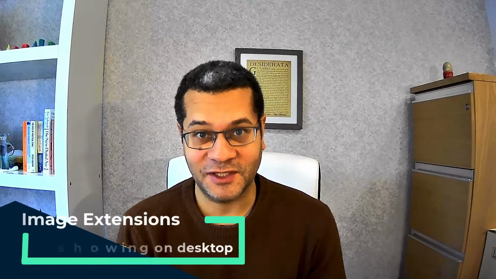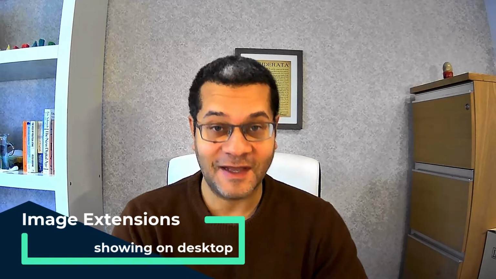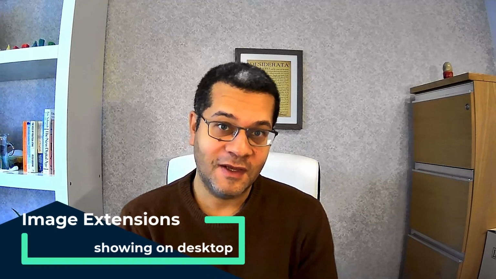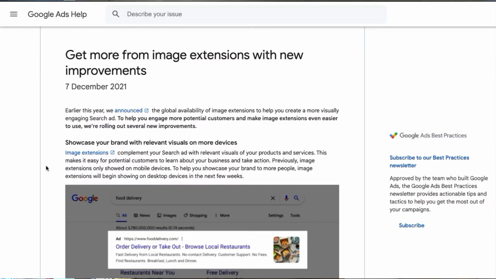First, image extensions, which are becoming a lot more valuable as they are now appearing on desktop. Previously, they were on mobile only. Now, when this announcement was made, the timeline given was in the next few weeks. No precise date given, but by the time you watch this, it will very likely be mostly or fully rolled out. If you have image extensions in place, then this change will happen automatically, and it applies to dynamic image extensions as well. This is a pretty big one because image extensions have generally moved the needle when appearing on mobile, at least in terms of CTR.